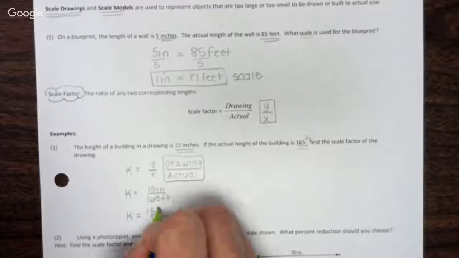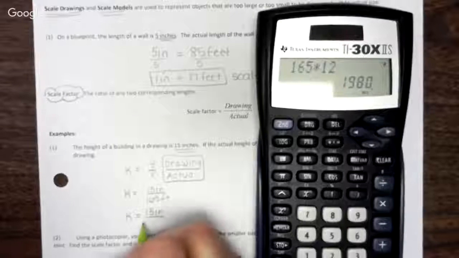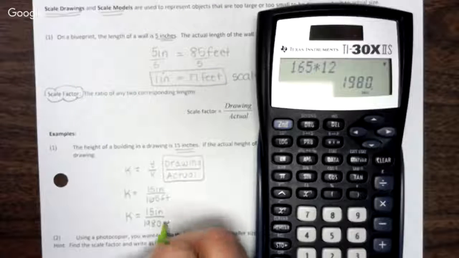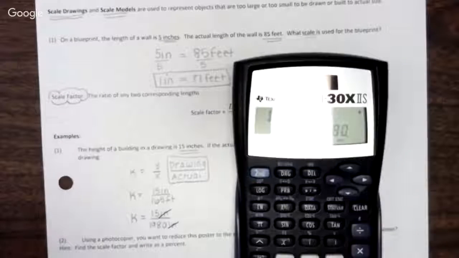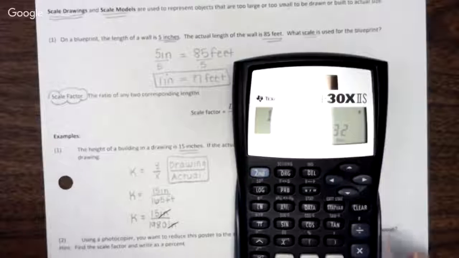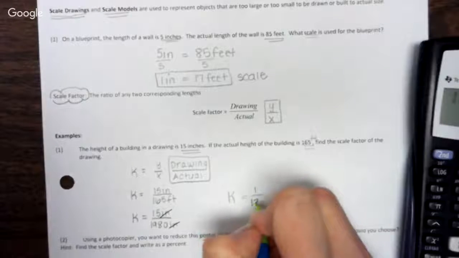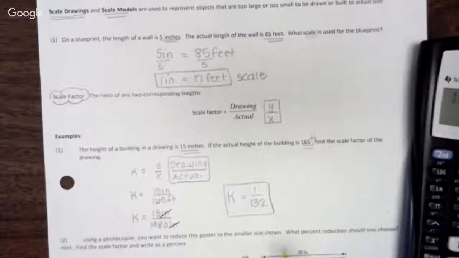So we're going to leave the inches and we're going to change 165 feet to inches by multiplying by 12. So 165 feet is actually 1,980 inches. All I did was multiply that by 12 to give me those inches. Now the inches cancel out. Let's see if this reduces. I'm going to type in 15 over 1980, and when I do that, I get 1 over 132. So my k value is 1 over 132. That's my answer right there.